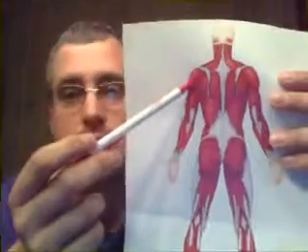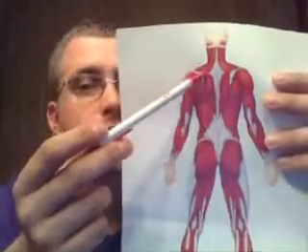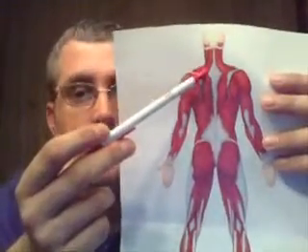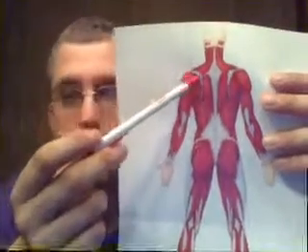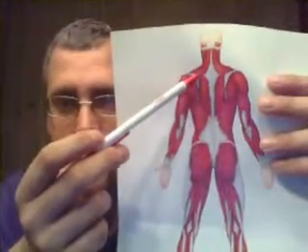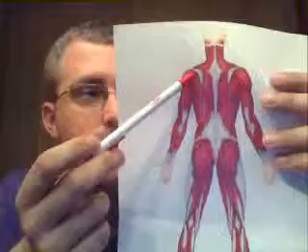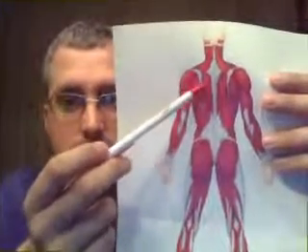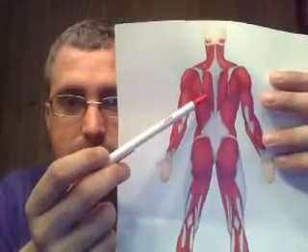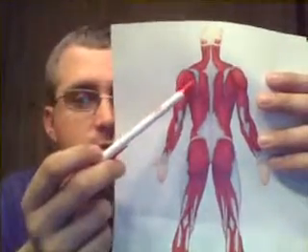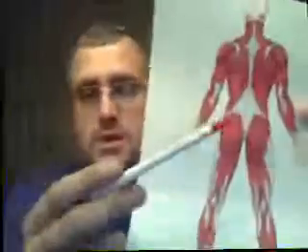You have the rhomboid minor, which is right here, and then you have the rhomboid major. They're one right below the other. They're actually hidden on this. It doesn't show it very well, along with the trapezius, and the rhomboid major, which allows you to sit up, back in extension. This is what the major does.